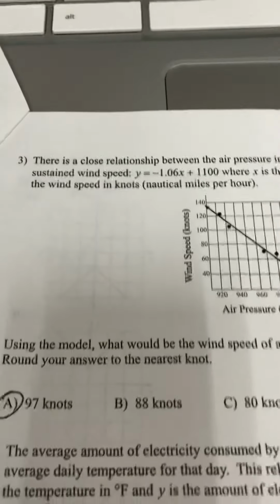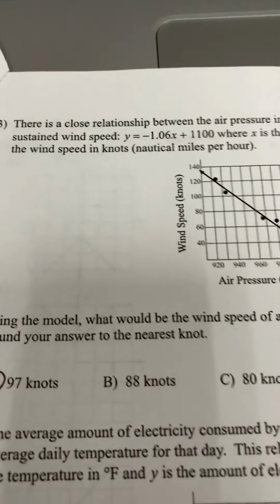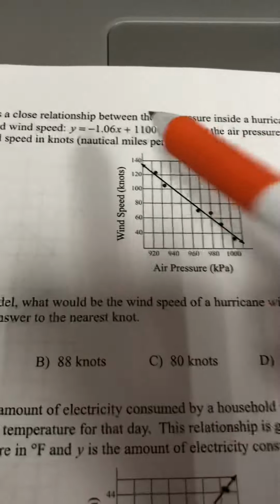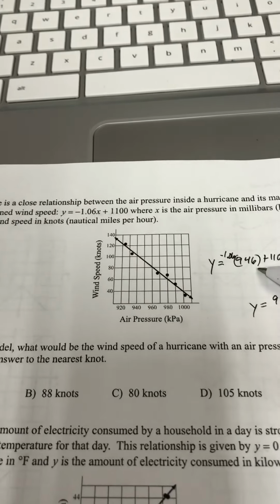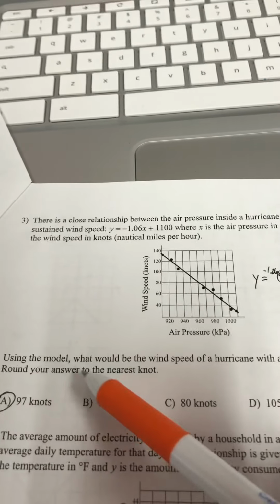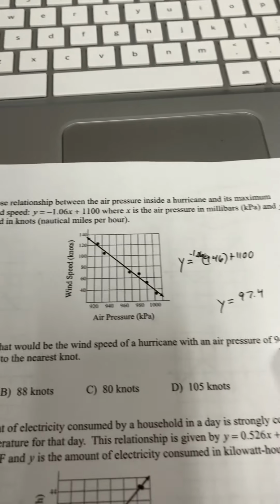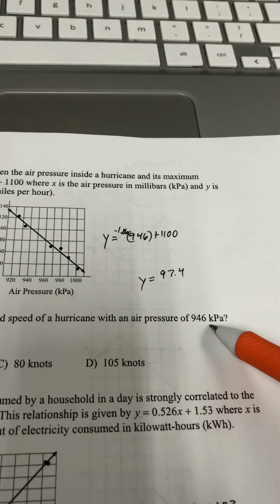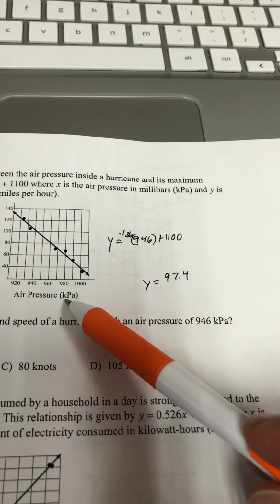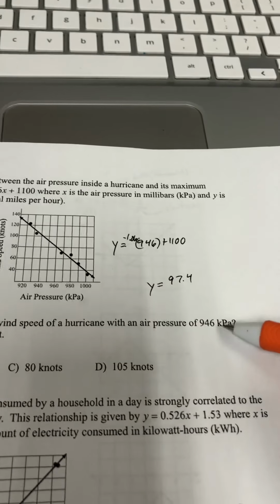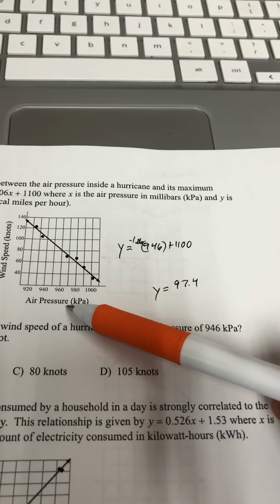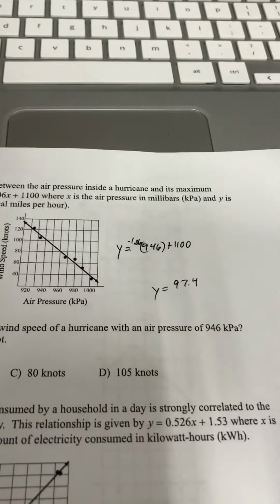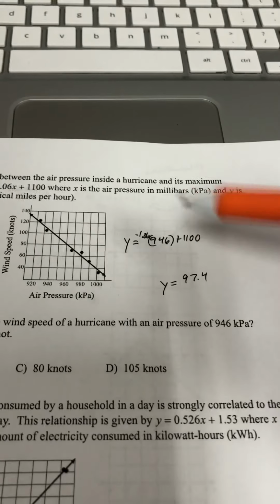Sorry about that. Okay, for number 3, talking about this graph and this equation, and I'll let you read through that. In this equation, they're asking what would be the wind speed of a hurricane with air pressure of 946 kPa, which I'm going to just plug in, 946. That's the air pressure per speed in knots, nautical miles per hour.